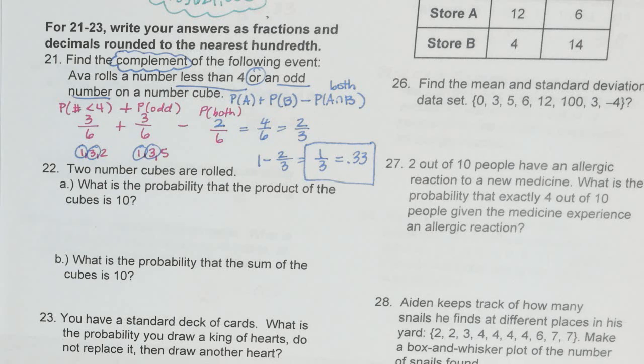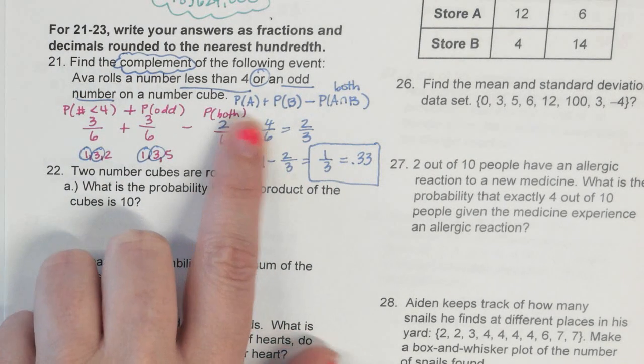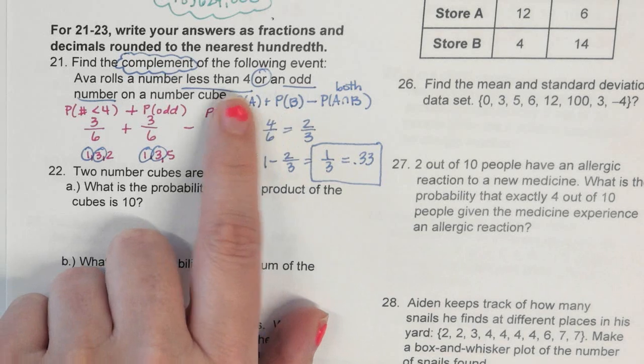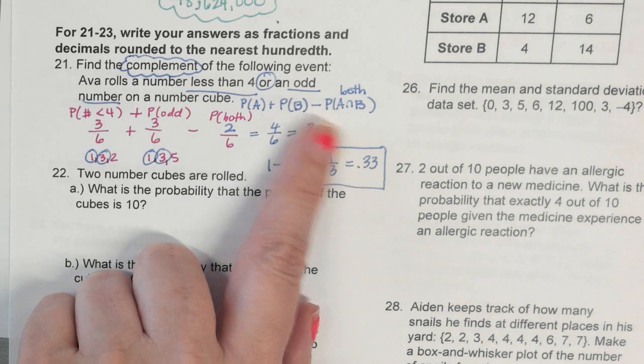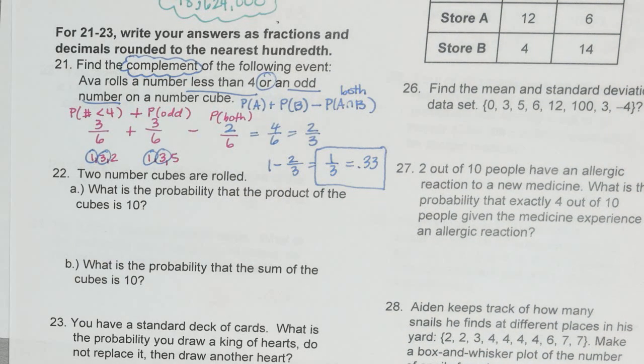So for anything that says "or," I would follow this rule: it's always the probability of the first event plus the probability of the second event minus the probability that they're both happening. That way you avoid double counting.